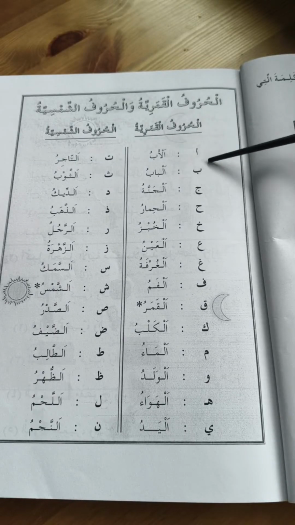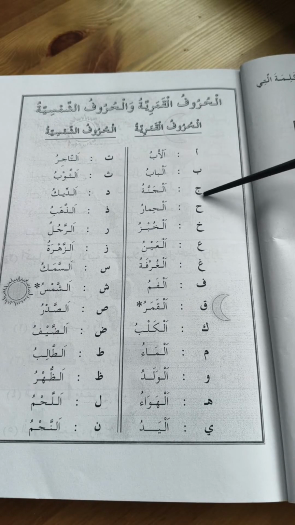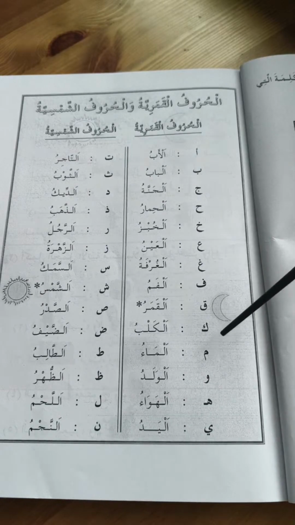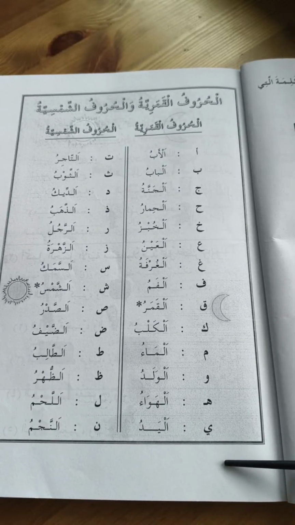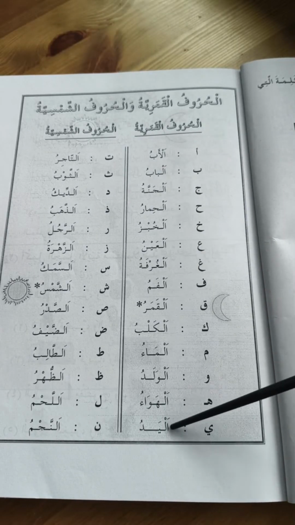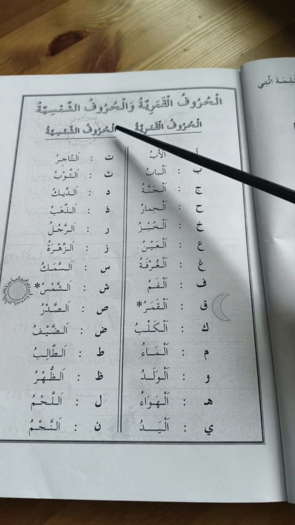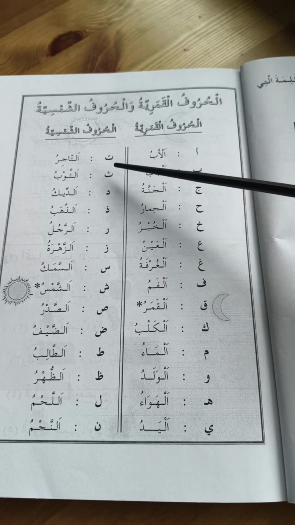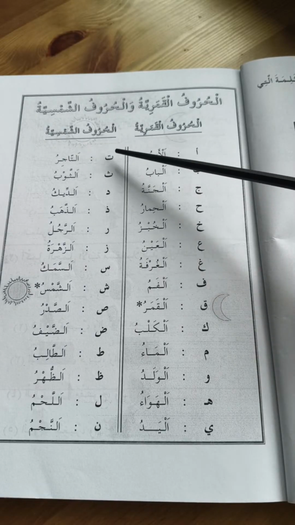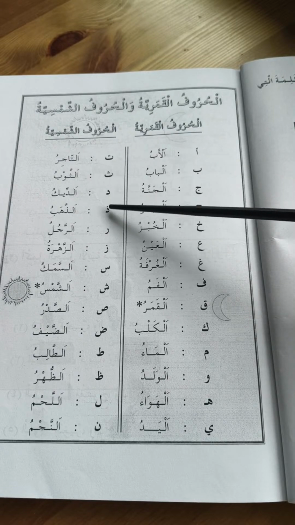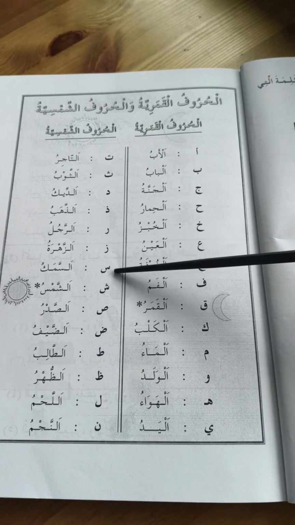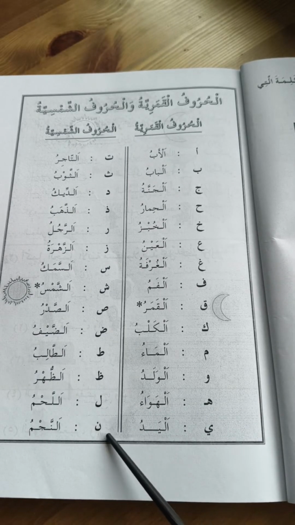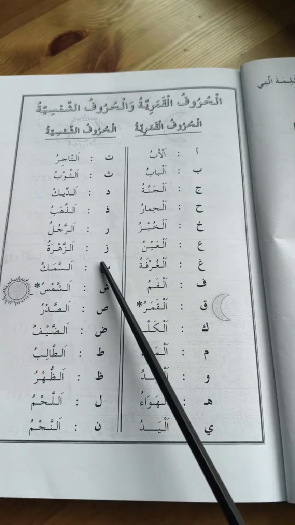Huruful qamariyah. What are they? When alif lam meets alif, ba, jim, ha, kha, ain, ghain, fa, qaf, kaf, mim, wa, ha, and ya, the lam is sounding al. But in the huruf shamsiyah, when alif lam meets the letter ta, tha, dal, dhal, ra, zay, sin, shin, sad, dad, ta, dha, lam, and noon, the lam is silent.